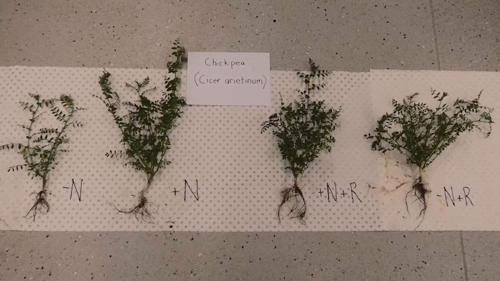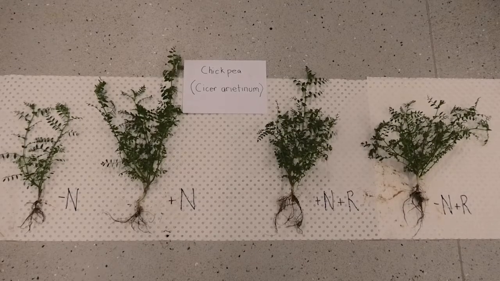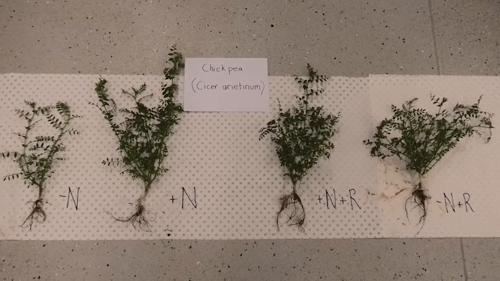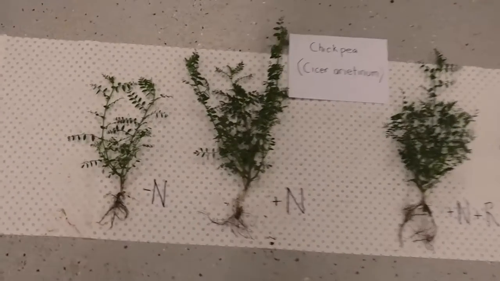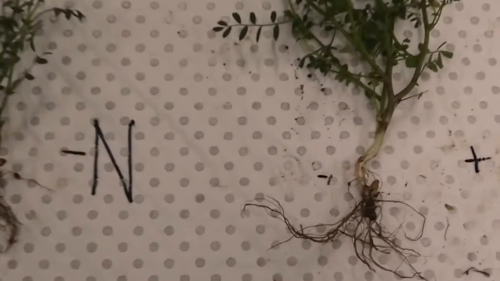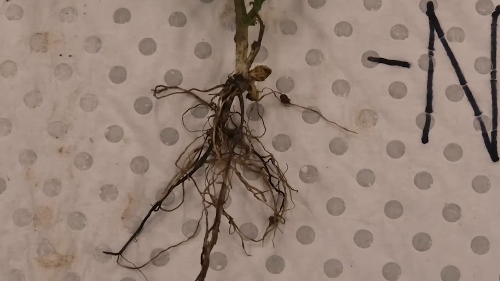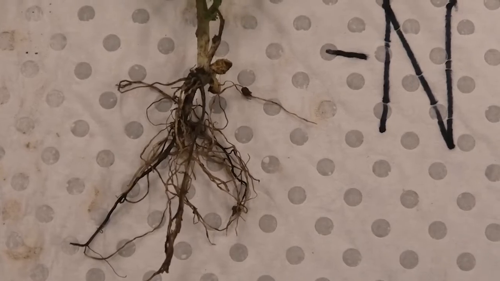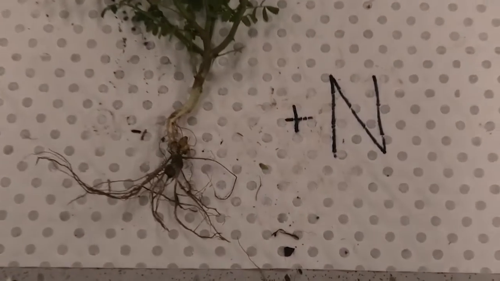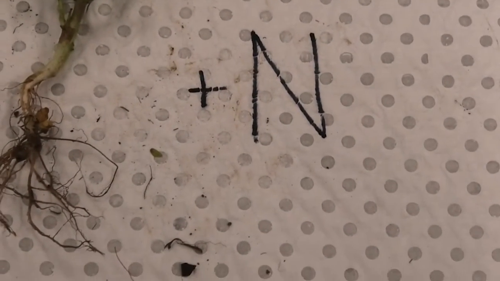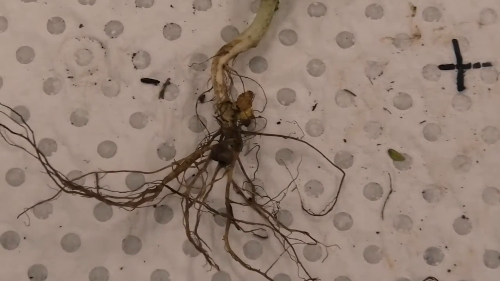So the addition of nitrogen or the addition of the rhizobia seems to have given a kick, maybe a fairly similar kick compared to no nitrogen. So if we now go down and have a look at the impact on the root systems, the two nitrogen systems, minus N, we've got no nodulation from those plants. If we move across to the plus N treatment, we've got a slightly bigger root system, but again, there's no nodulation going on there.